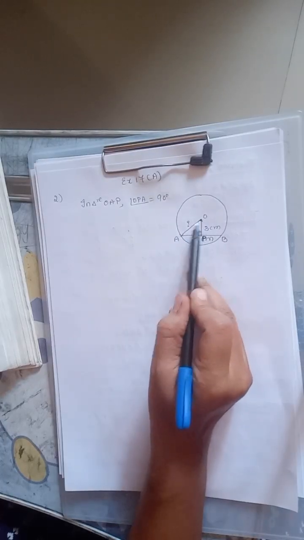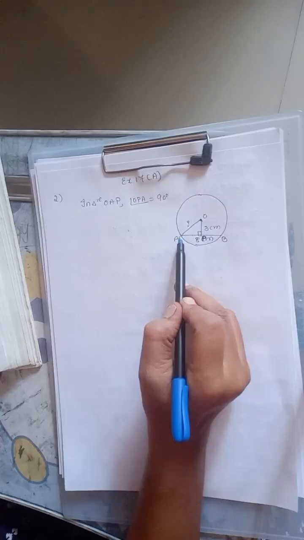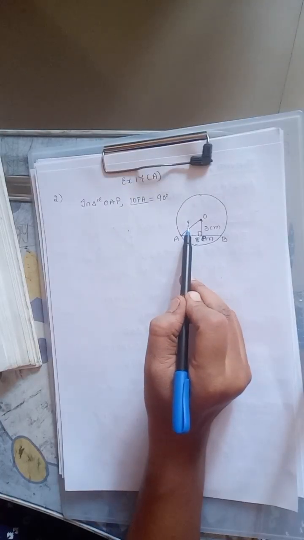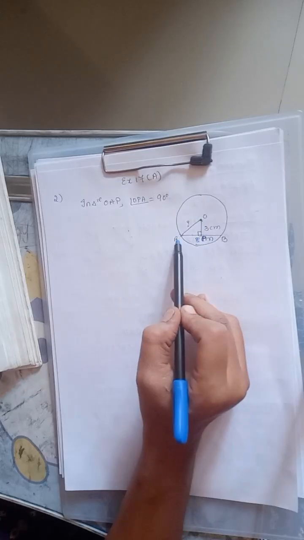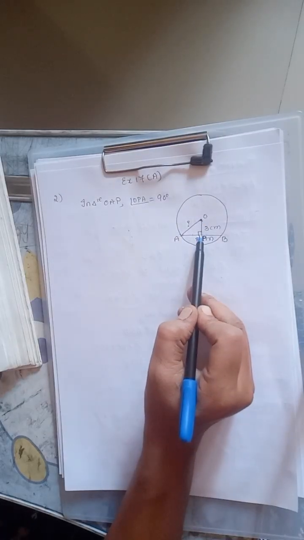Now what is the OA for this circle? It is nothing but the radius of the circle. You need to find out the OA length. Now consider here you are going to get the right angle triangle with one angle equal to 90 degrees. Now apply the Pythagoras theorem here.